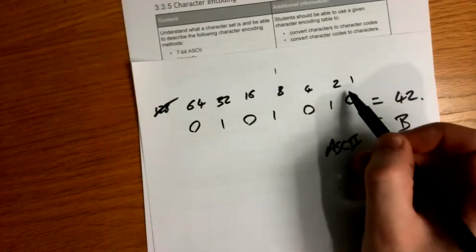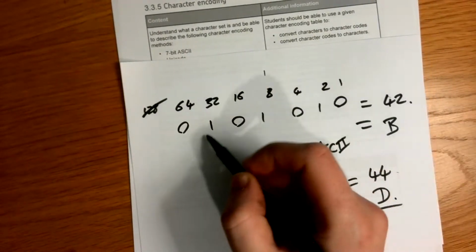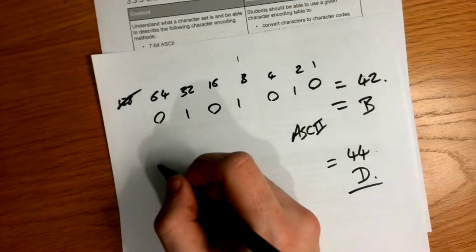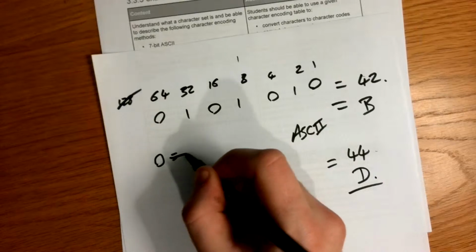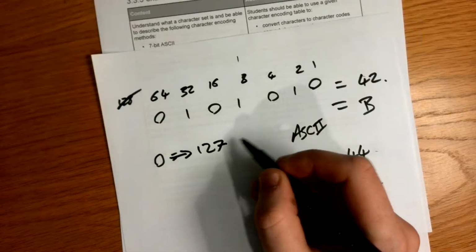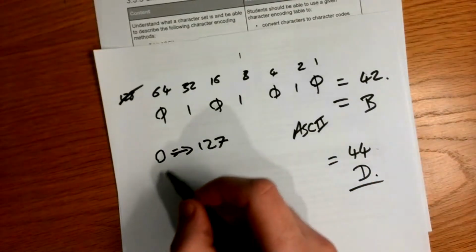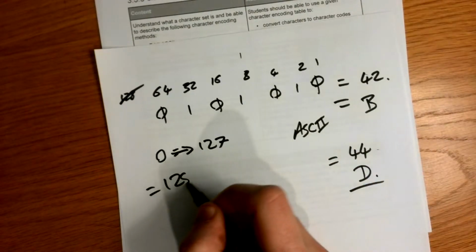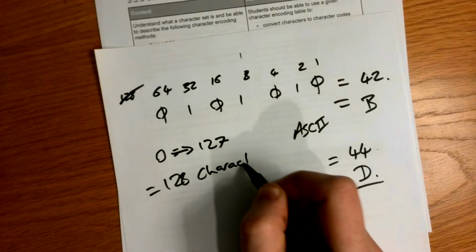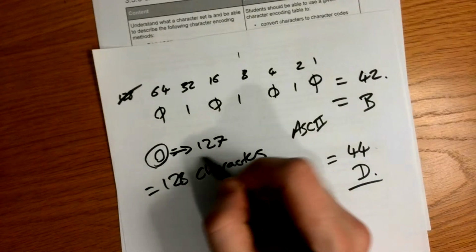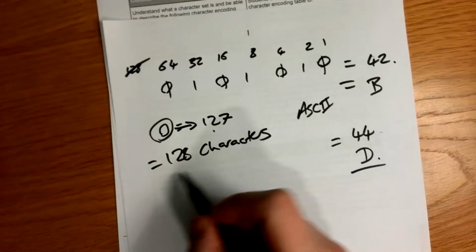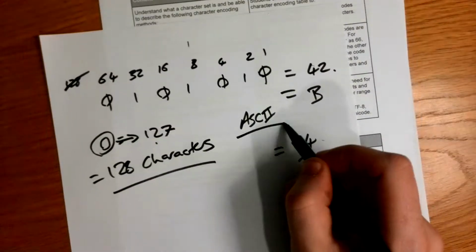Obviously, if you're using 7 bits, the maximum numbers that you can represent are everything from 0 to 127. Because if you made these all ones, that would add up to 127, which means that you can have 128 characters. Because if you've got the value 0 and then everything up to 127, that gives you 128 characters you can use with ASCII.